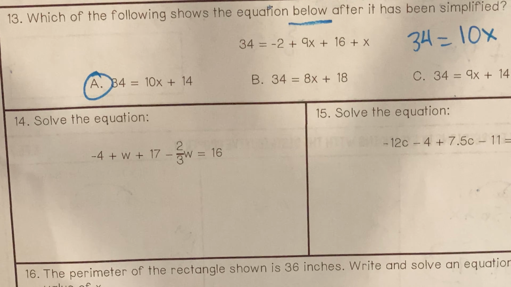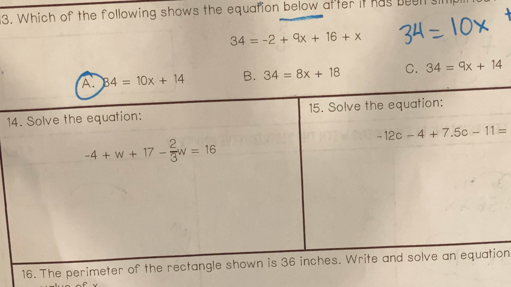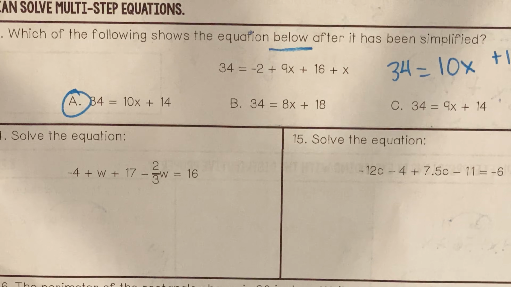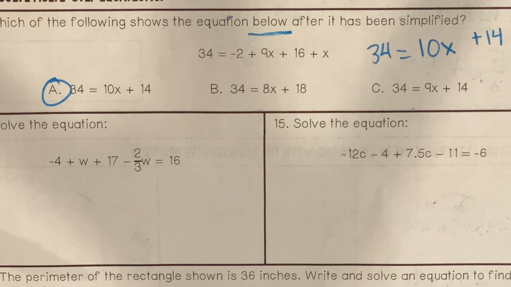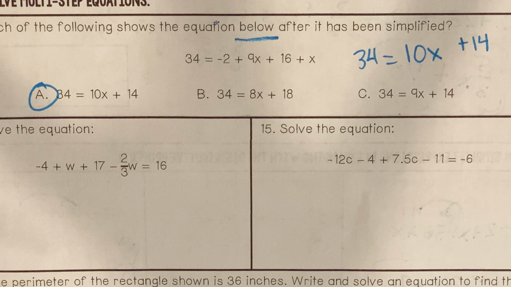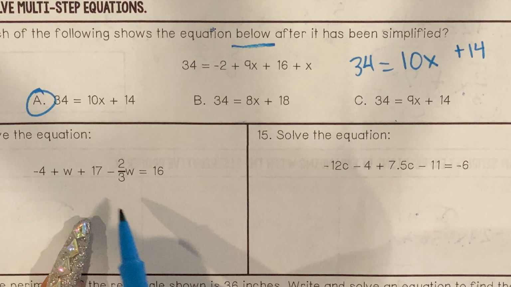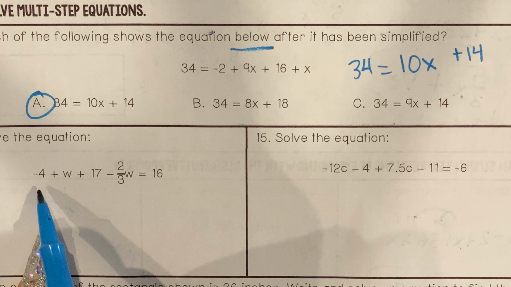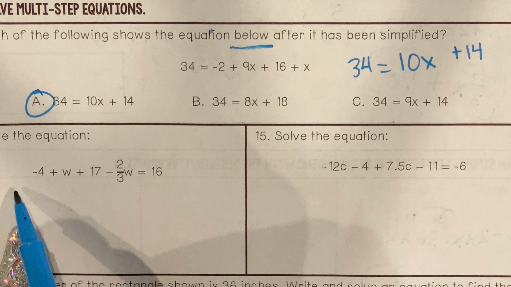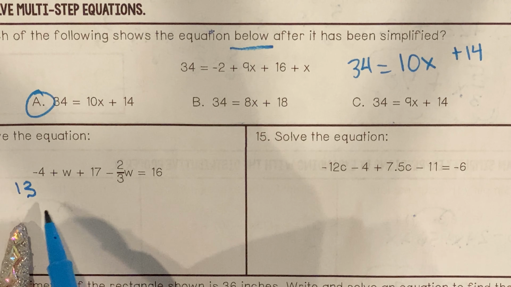So let's look at one of these multi-step equations. Hopefully the paper doesn't slide off my table here. So the ones I'm going to look at, those two. Right here, the first thing I need to do is combine my terms before I can even start. I have a -4 and a positive 17. That's going to be 13.